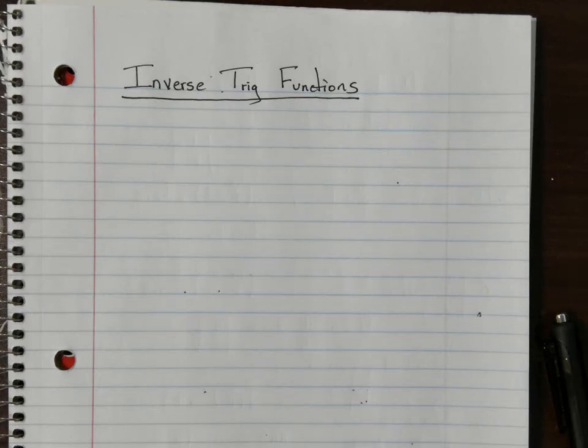Alright, so as we get started with inverse trig functions, if you're out there, if you would type in the chat, what are some things that you know about inverse trig functions? So I see they're a reciprocal of a... okay, so they're not a reciprocal. Reciprocal functions, that's something else. Like cosecant is the reciprocal of sine. So reciprocal functions, that's a whole other category.